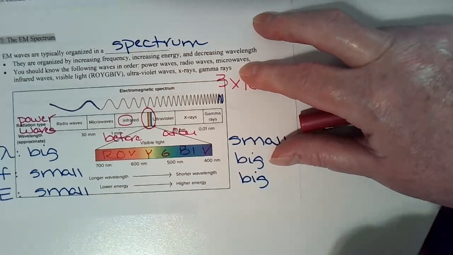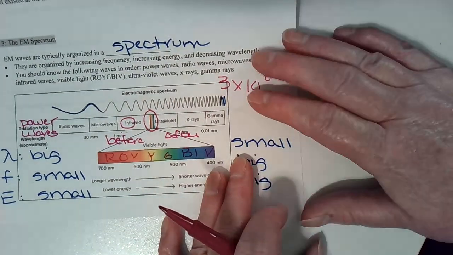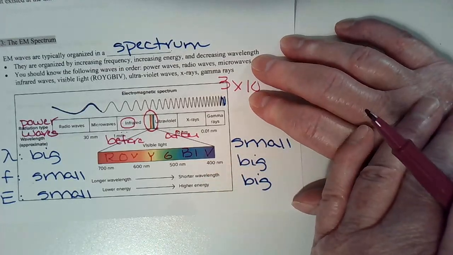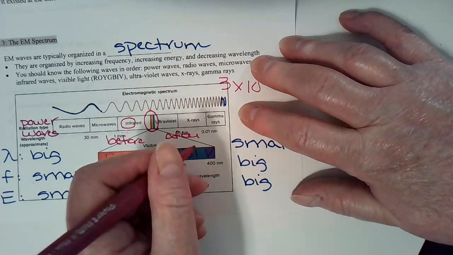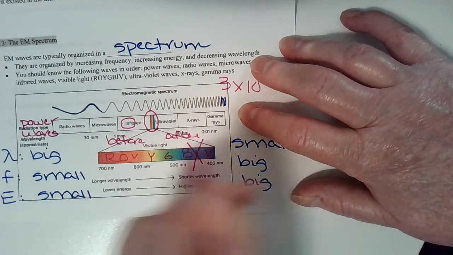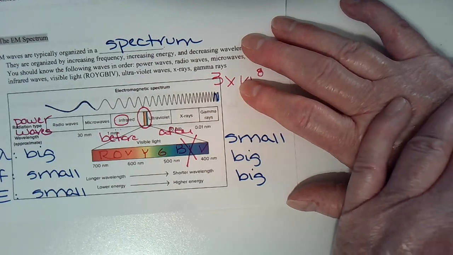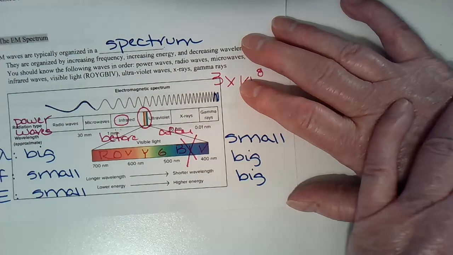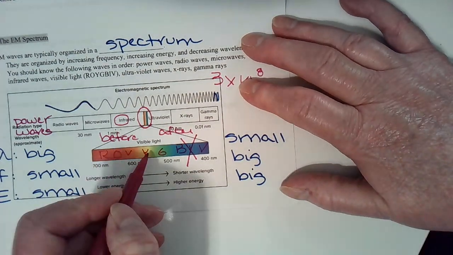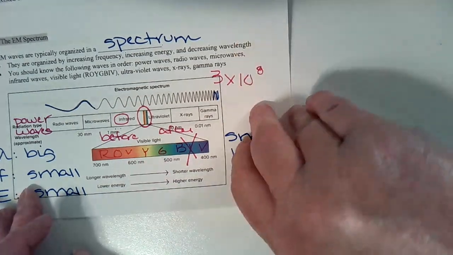I'll also point out to you that at some point, a group of scientists voted that Pluto was no longer a planet. At that same meeting, they voted to get rid of indigo because they said nobody really knows what indigo is. If someone asks you, you usually say it's bluish, violetish. And so they got rid of it. So it's really Rory G with no I.